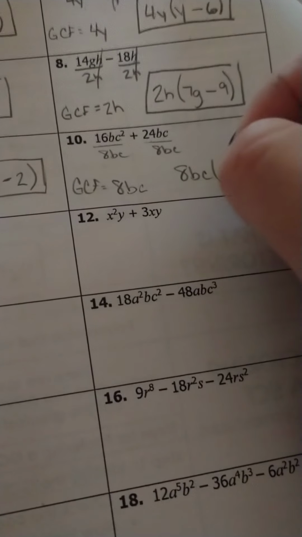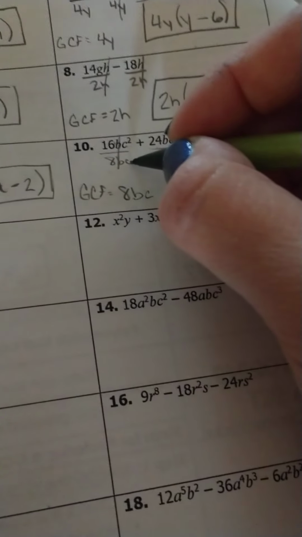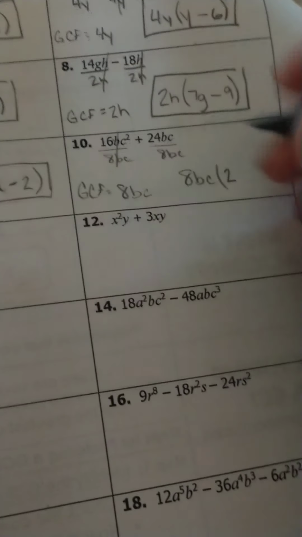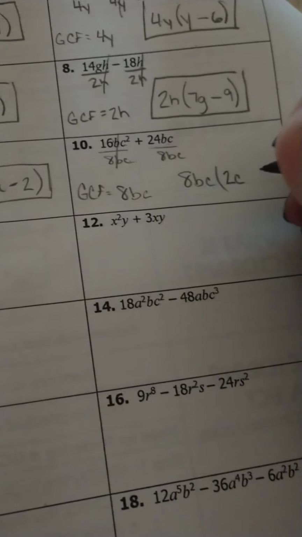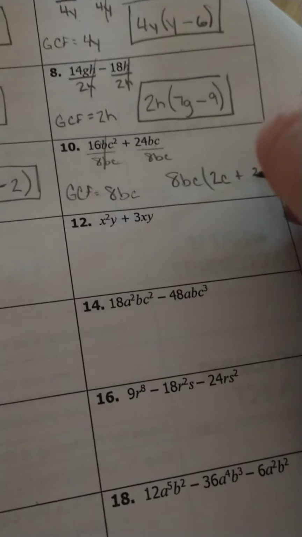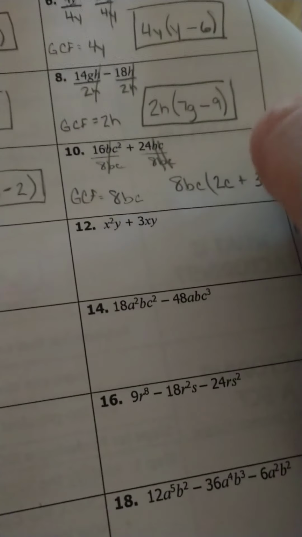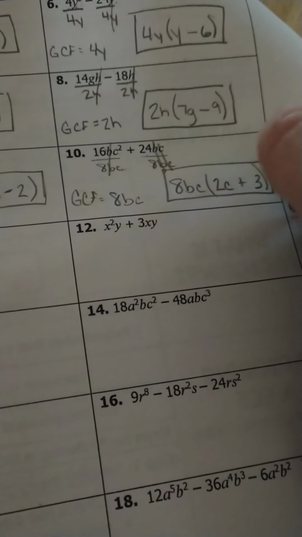16 divided by 8 is 2. B over B, they cancel. C squared over C, subtract your exponents. 2 minus 1 is 1, so 2C. Bring down that plus sign. 24 divided by 8 is 3. B over B cancels. C over C cancels. And there you go.